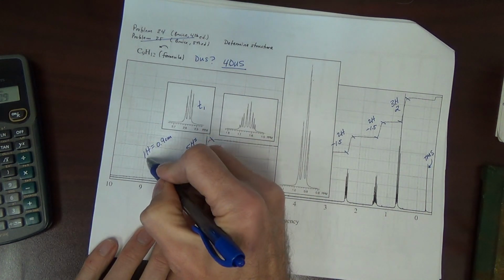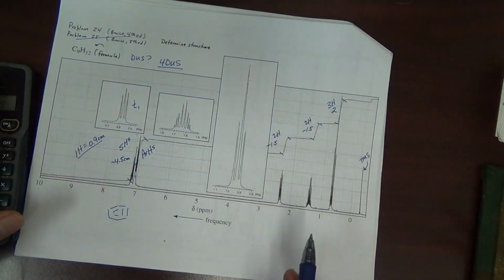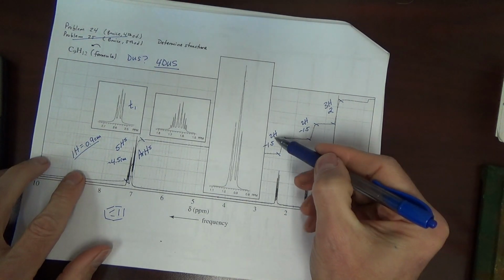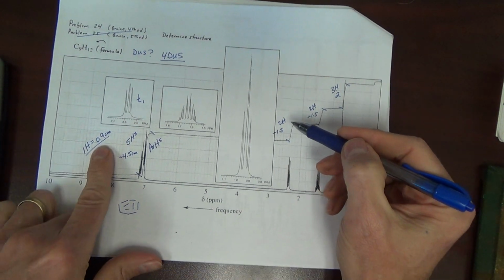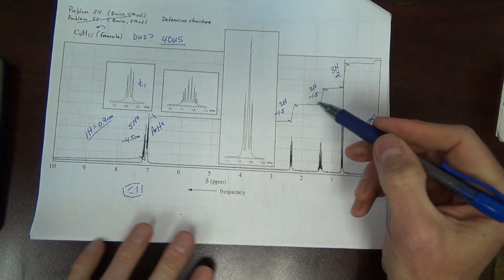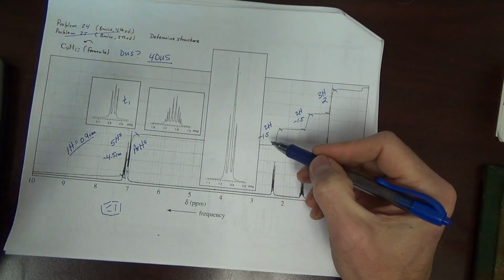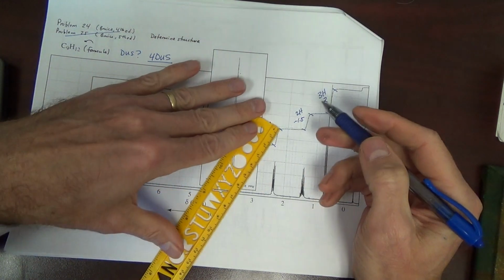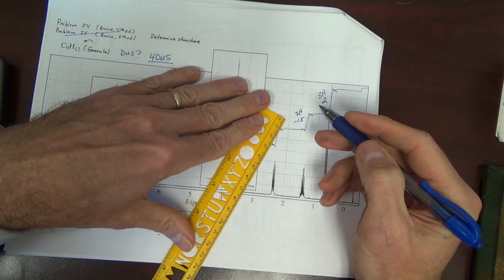Okay. Does this hold consistent across? If we're saying this is 2H, then it should be 1.8 centimeter. Well, it's close. I said 1.5. Okay. We can measure again.